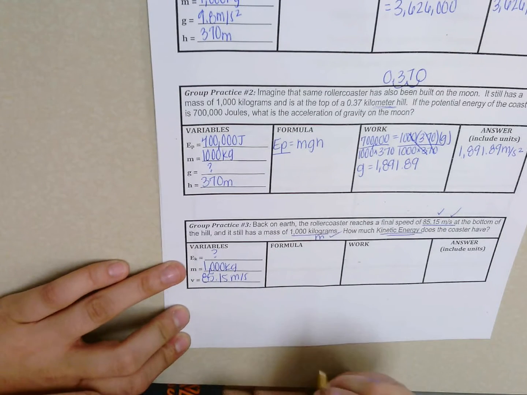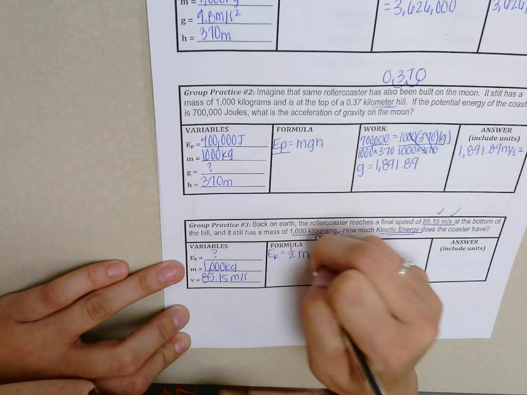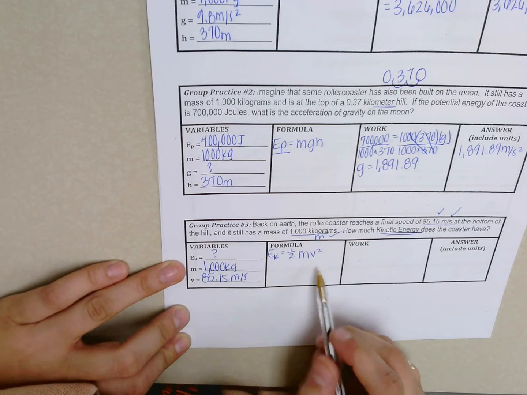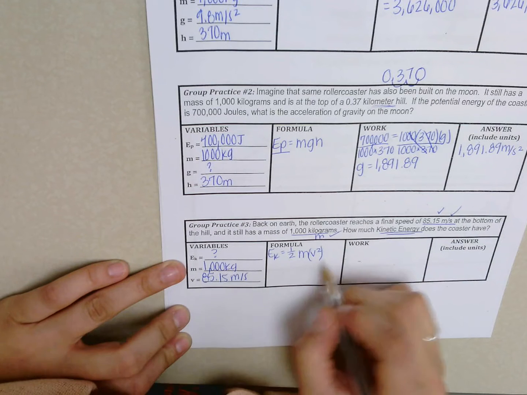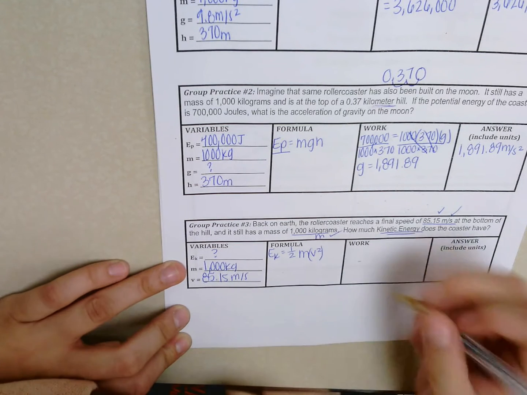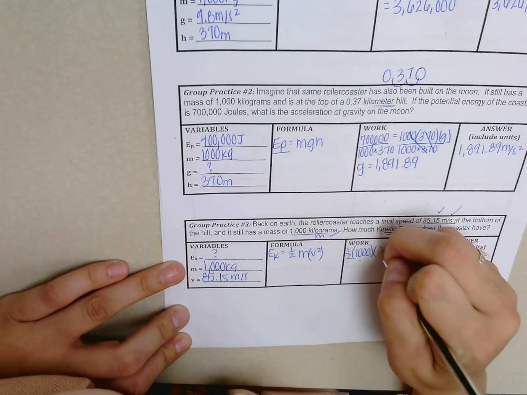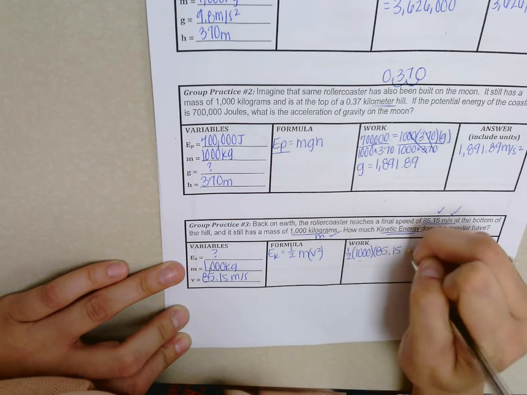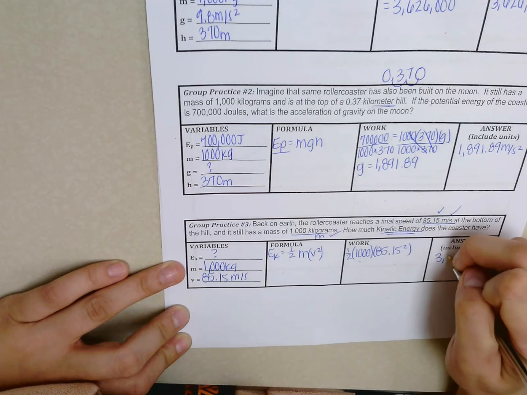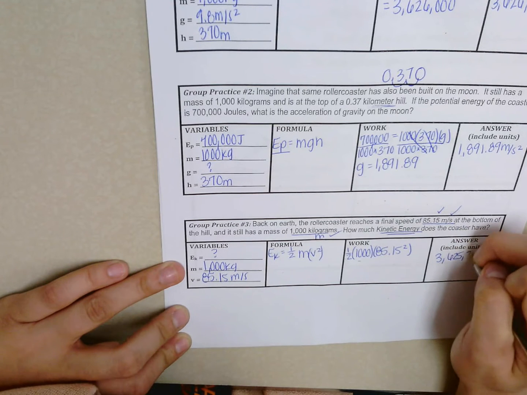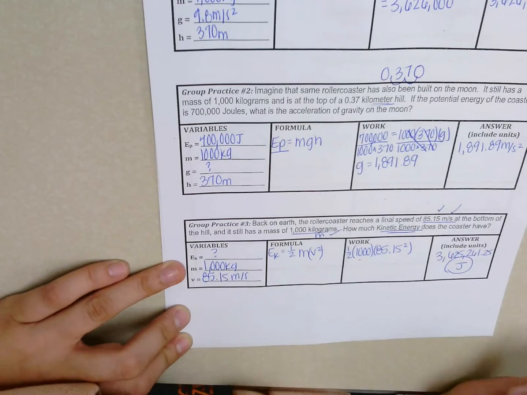Now the formula for kinetic energy is equal to 1/2 mass times velocity squared. When you're looking at this, don't square this entire thing. Just velocity needs squared. Okay, so if it helps you to draw those parentheses, do that. So for your work, all you have to do is 1/2 times 1,000 times 85.15 squared, and you are going to get 3,625,261.25 joules, because we're talking about energy. All right.